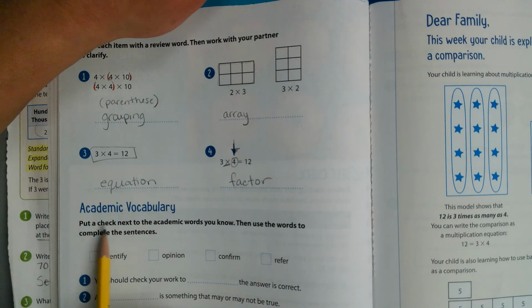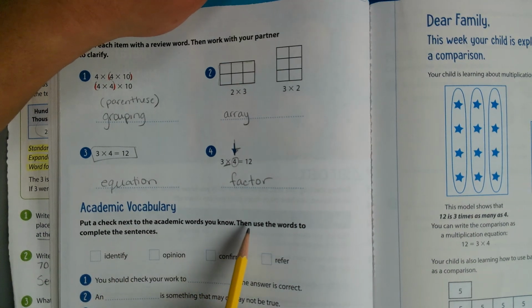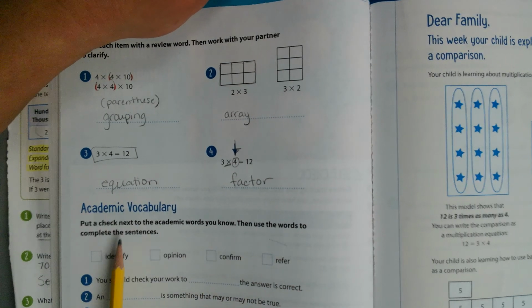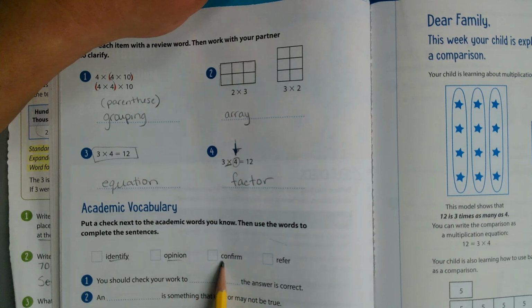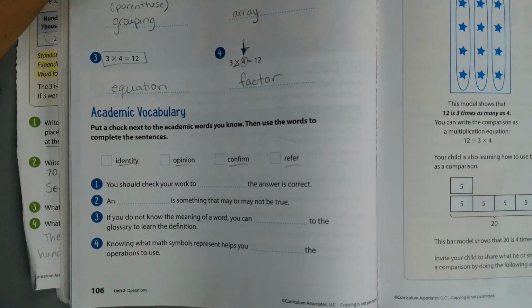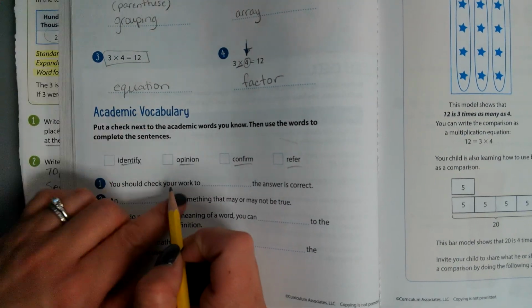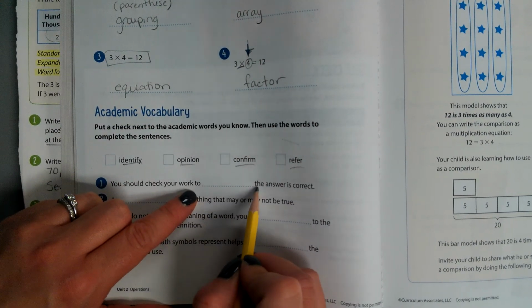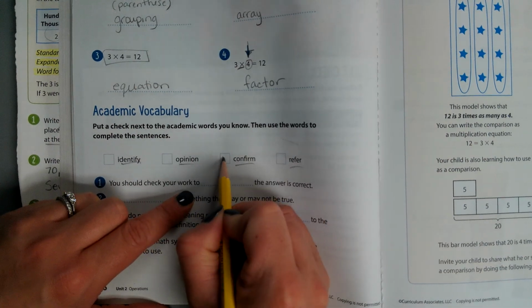So now we want to put a check next to the academic words that you know, then use the words to complete the sentences. Do you know these words? Put checks next to the ones that you know. And now we'll fill in the blank. You should check your work to confirm the answer is correct.